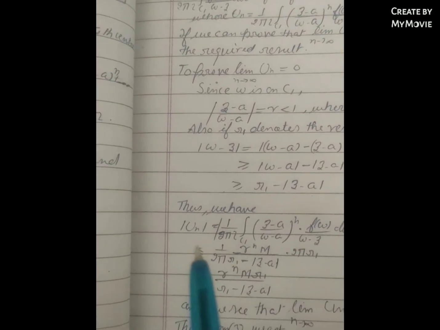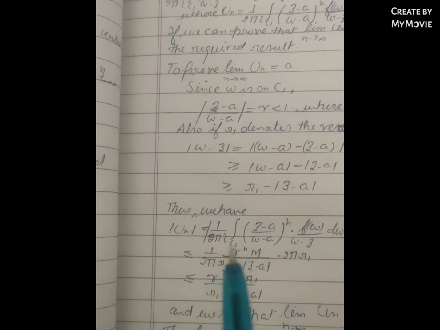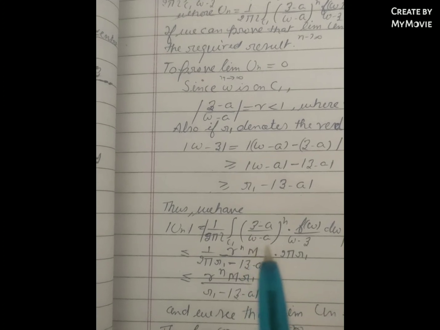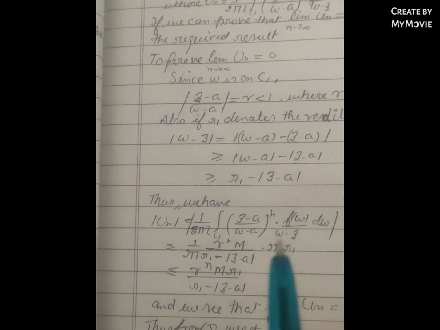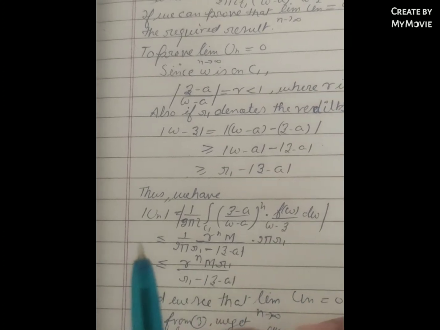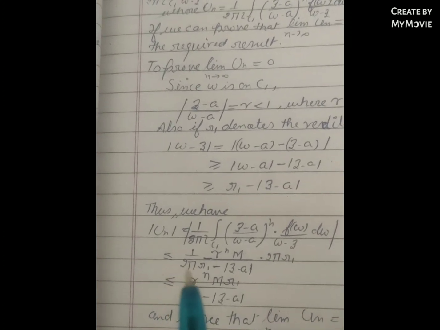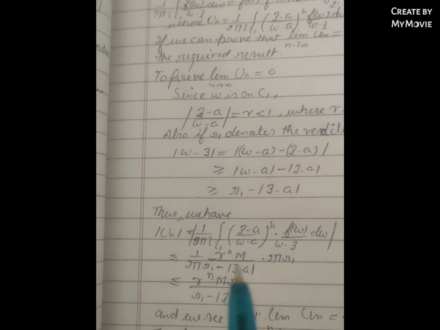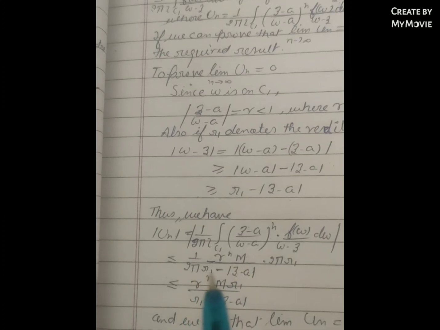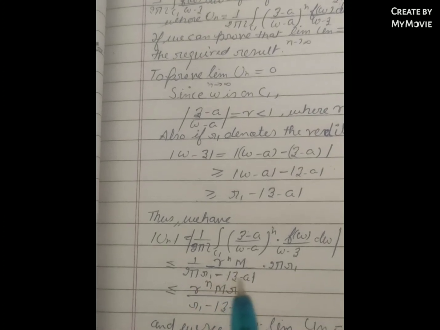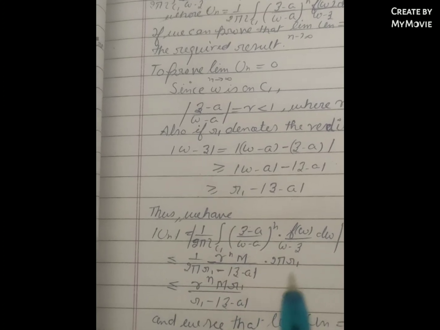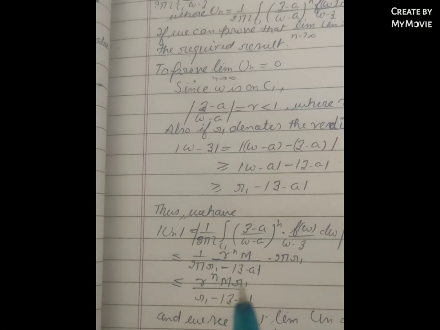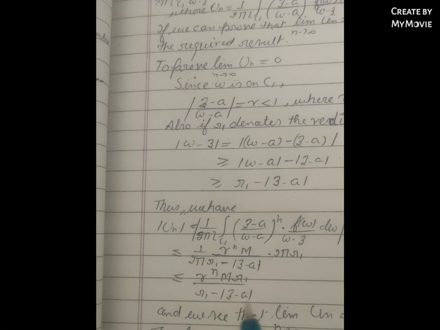We have modulus of Un is equal to 1 upon 2π modulus of the integral over C1 of ((z minus a) upon (w minus a)) raised to power n f(w) over (w minus z) dw, which is less than or equal to 1 upon 2π times M gamma raised to power n upon (r1 minus modulus of (z minus a)) into 2π r1, which is less than or equal to M gamma raised to power n r1 upon (r1 minus modulus of (z minus a)).